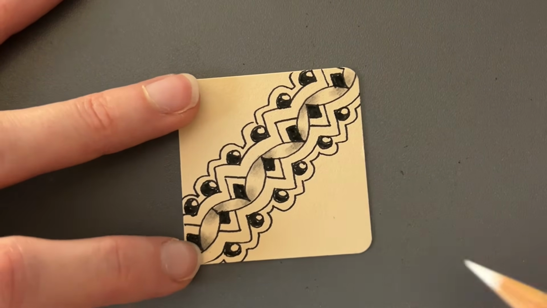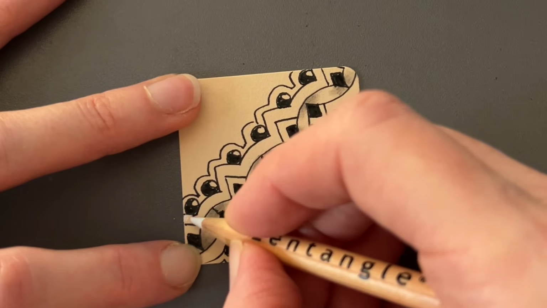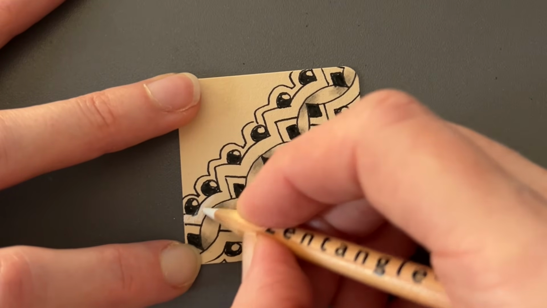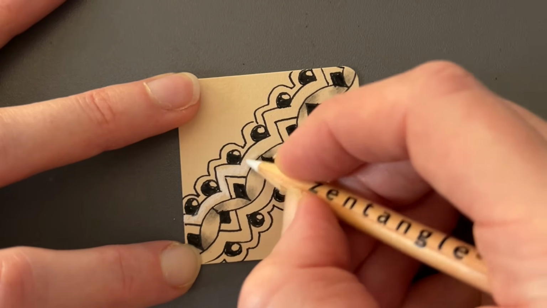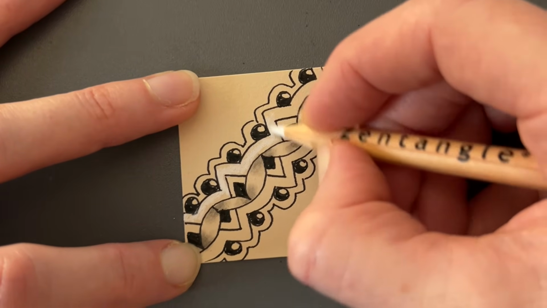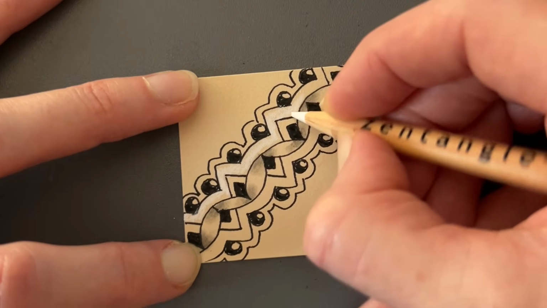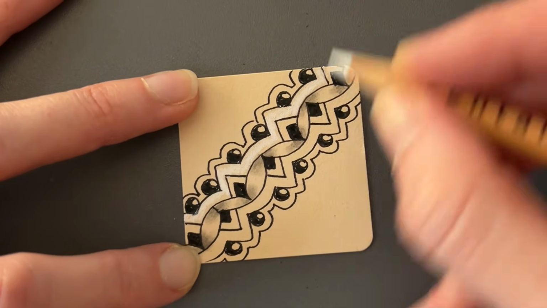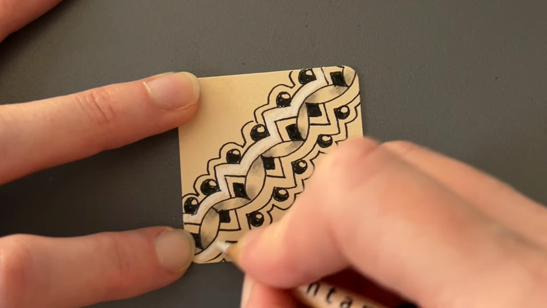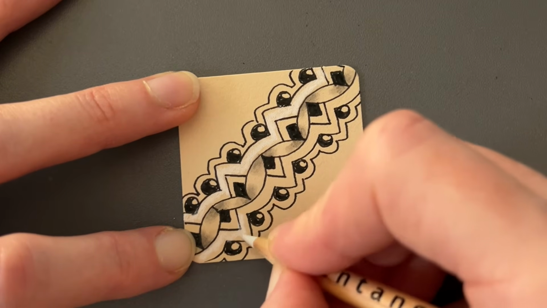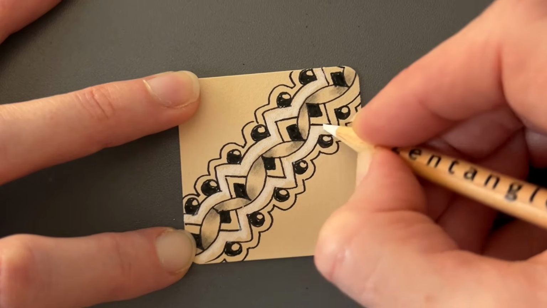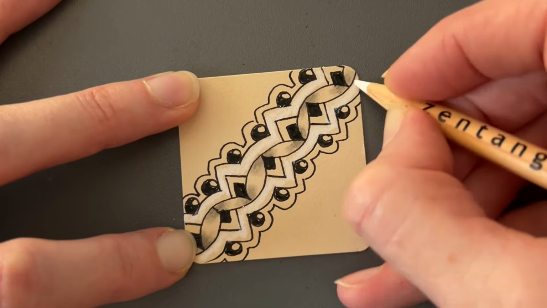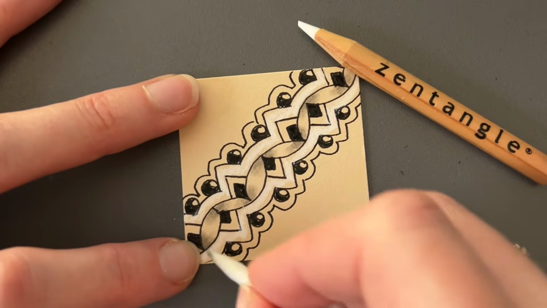What I'm going to do now is, in the aura that's just on the inside of those little orb shapes, I'm going to come in here with my white pastel pencil all the way along, just to add a bit of contrast.